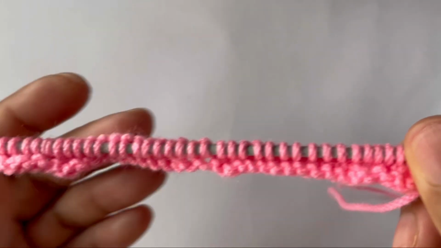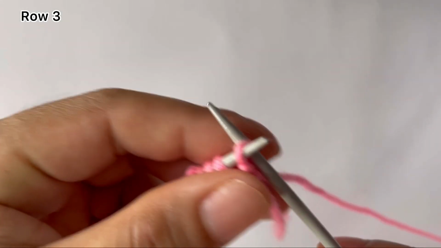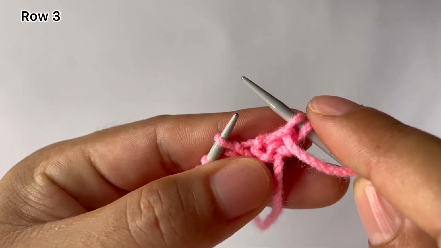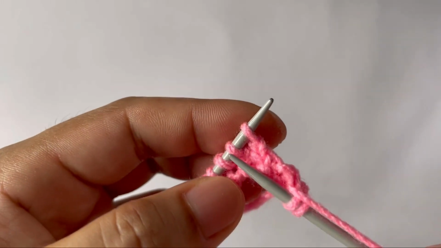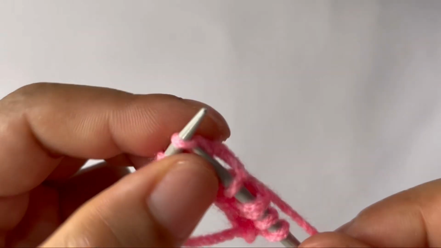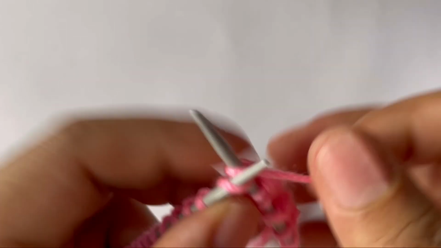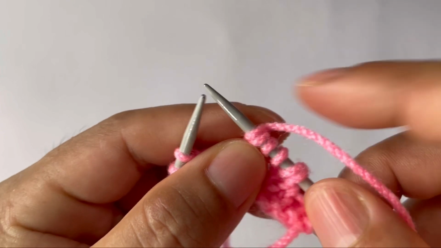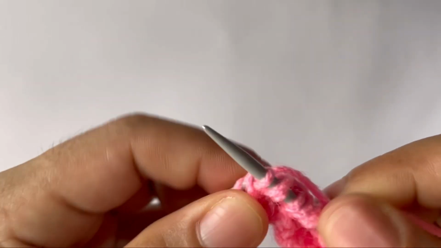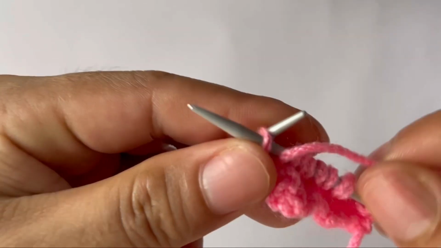So we have done row 1 and row 2. Now row 3: your edge stitch knit through the back loop and purl 1, and in front purl 1, and now start the repeat from here. For the repeat pattern, knit 2 together, yarn over, knit 3, yarn over and then SSK and then purl 7.